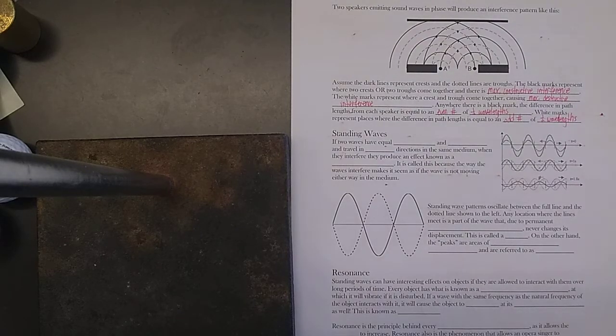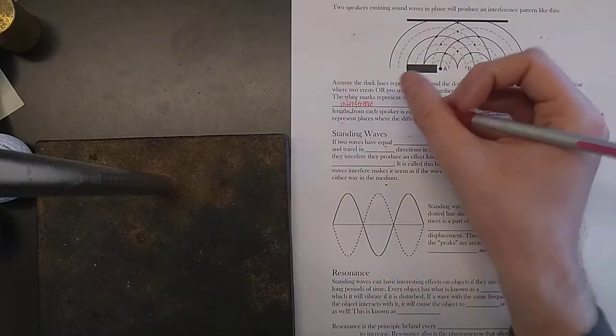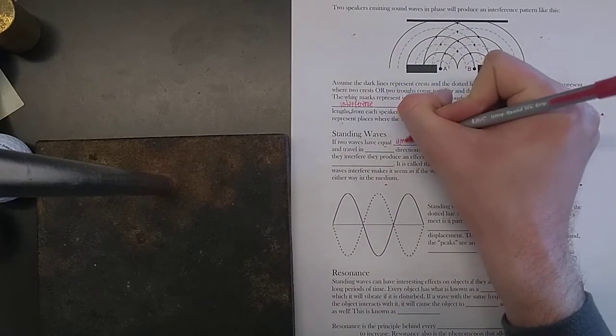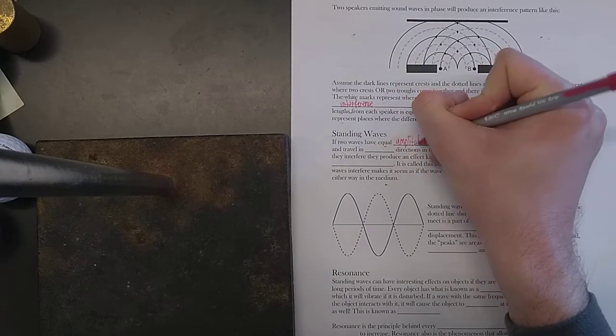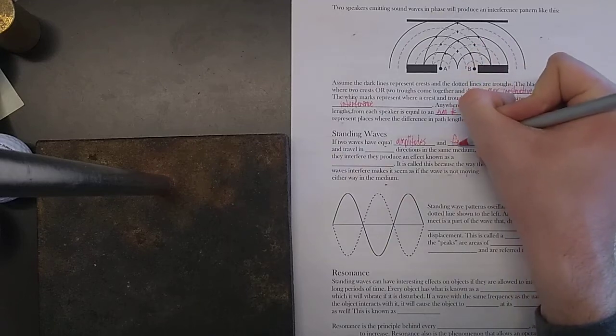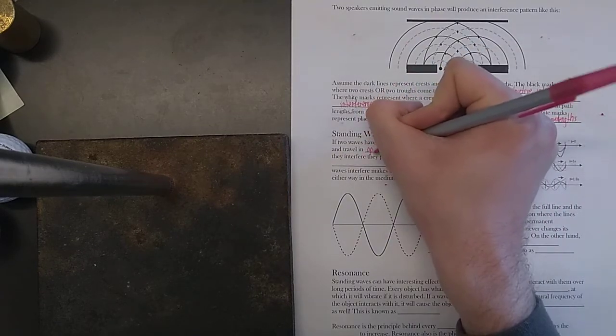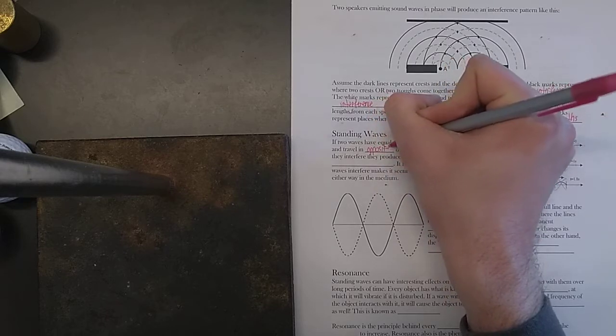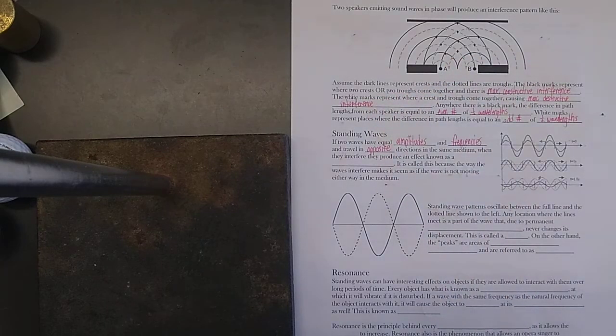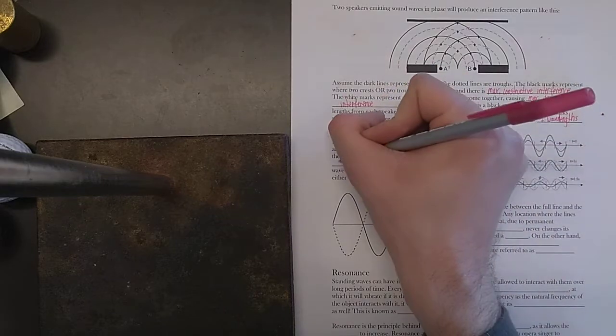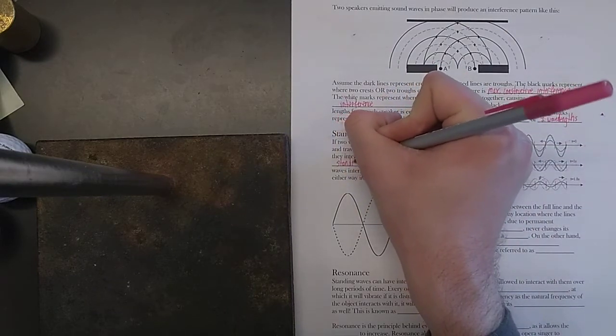Okay, last thing that we're going to talk about today are standing waves. Standing waves are created if you have 2 waves that have equal amplitudes and equal frequencies, and they travel in opposite directions in the same medium. Once they overlap, it produces an effect known as a standing wave.